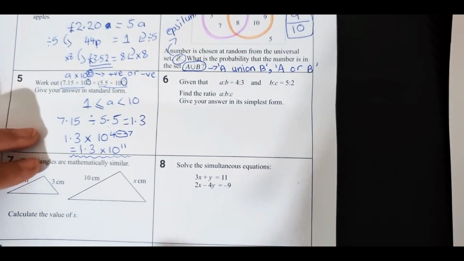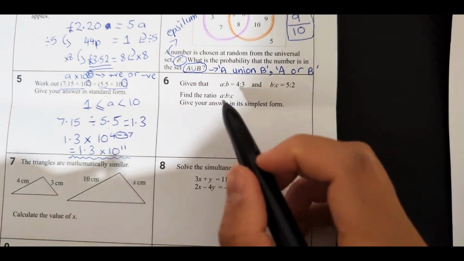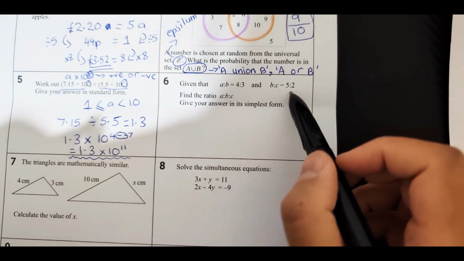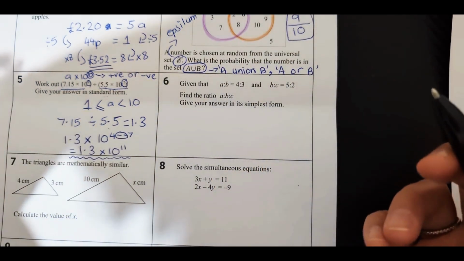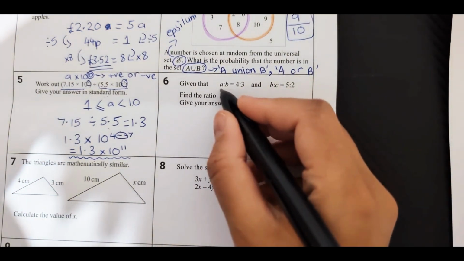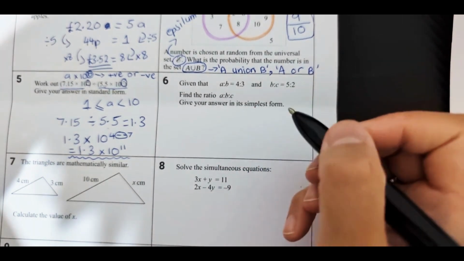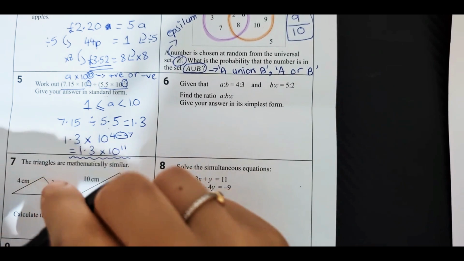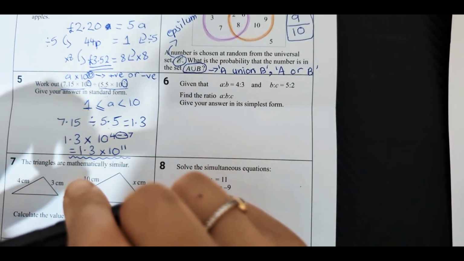Okay, and then lastly, I'm going to also take a look at question 6, which is saying that given that A to B is 4 to 3 and B to C is 5 to 2, find the ratio A to B to C. So this is a combined ratio question. That means we need to write A to B to C, but we've got to do a bit of combining first. And any ideas how we might do this? Anyone in the comments?